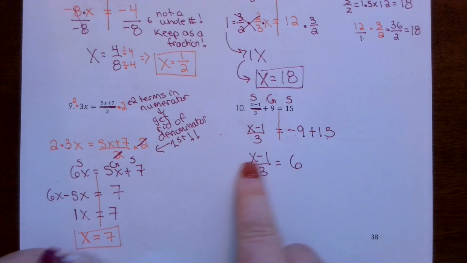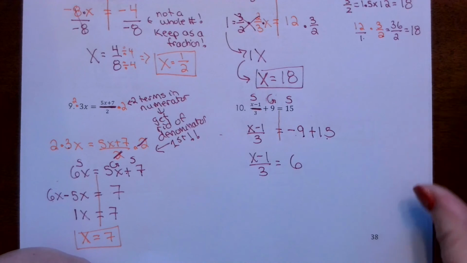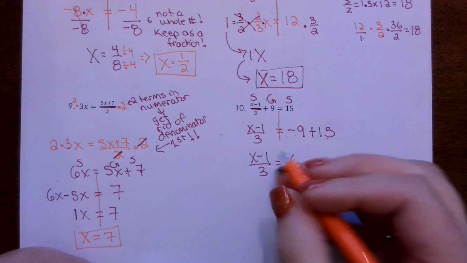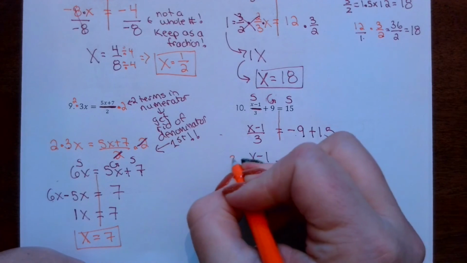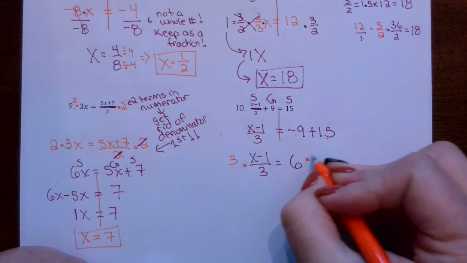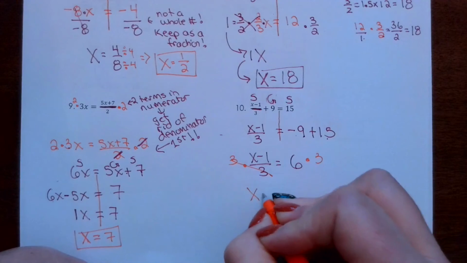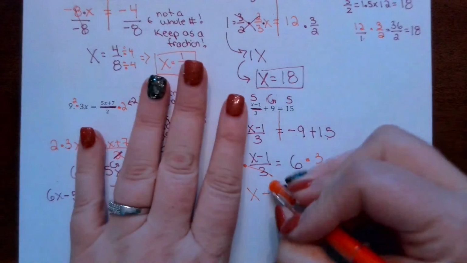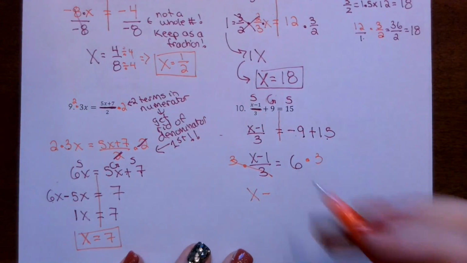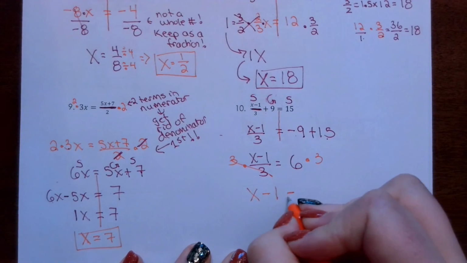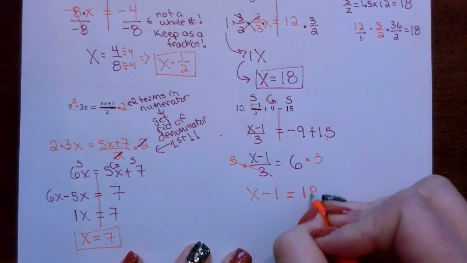Now, this problem looks a lot more like that. I've got a fraction with 2 terms in the numerator. So I've got to get rid of the denominator. Fractions are division. I'm going to multiply both sides by the denominator. I have x minus 1, I don't know why I wrote a 6 there. Well, probably because that's a 6, equals 18.